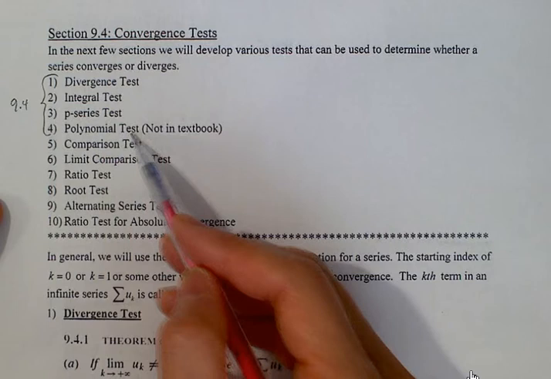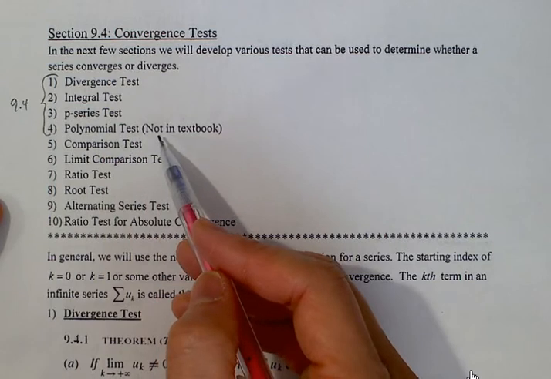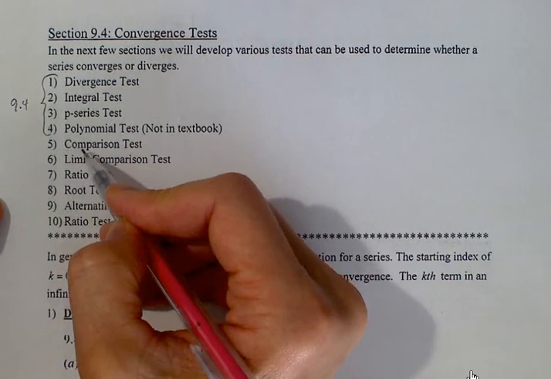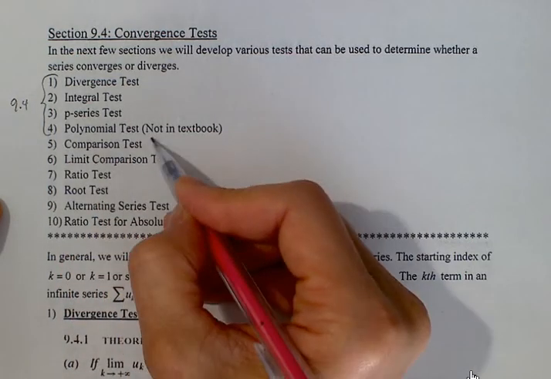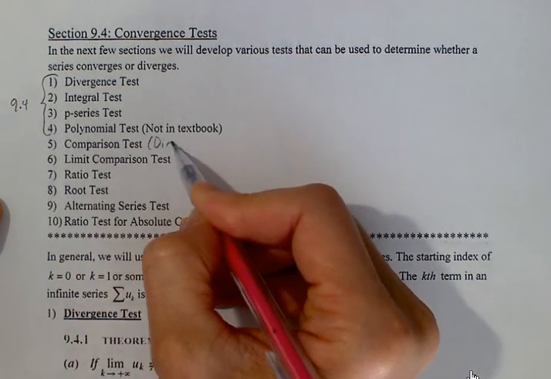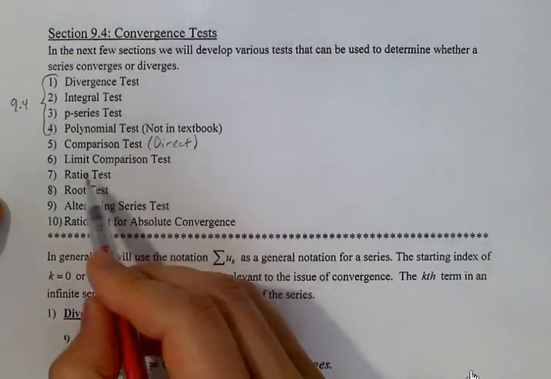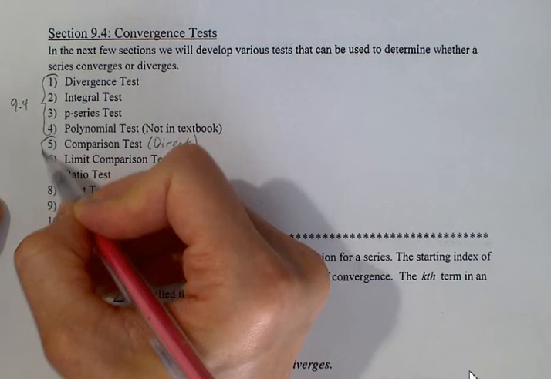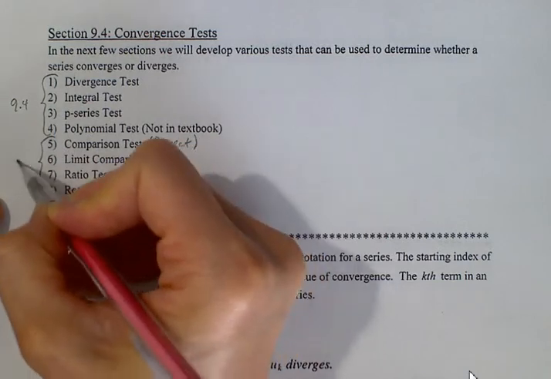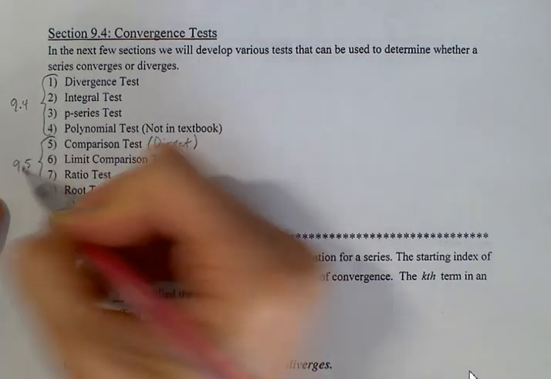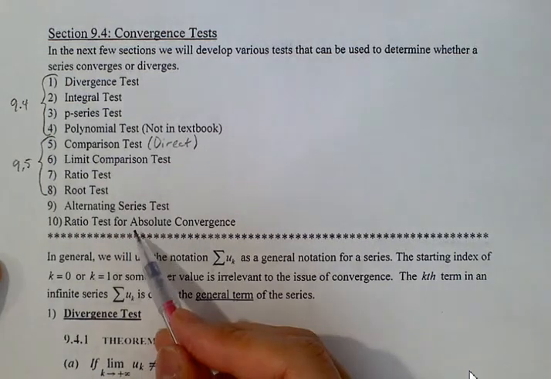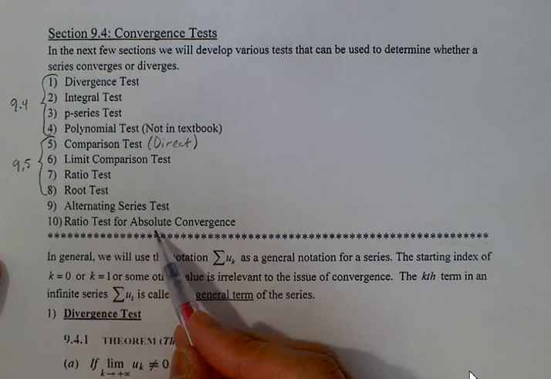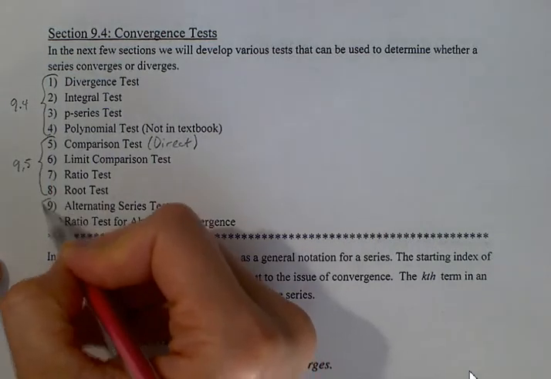The polynomial test is not in the textbook, but it's a very helpful and useful test. And then the comparison test, which is the same thing as the direct comparison test, the limit comparison test, the ratio test, and then the root test, these 4 will be covered in section 9.5. And then finally, we'll be going over the alternating series test and then the ratio test for absolute convergence. This will be covered in section 9.6.